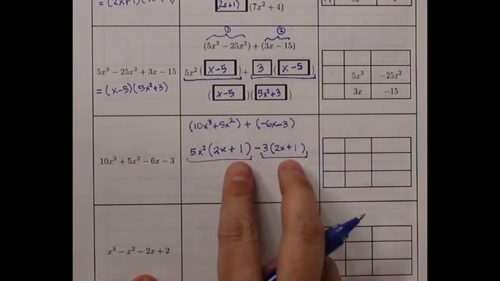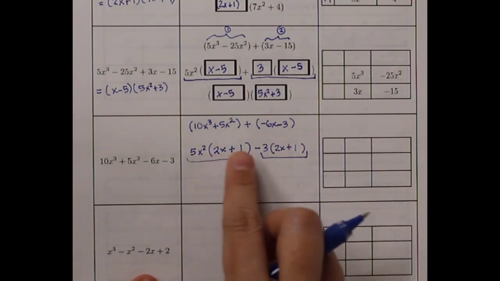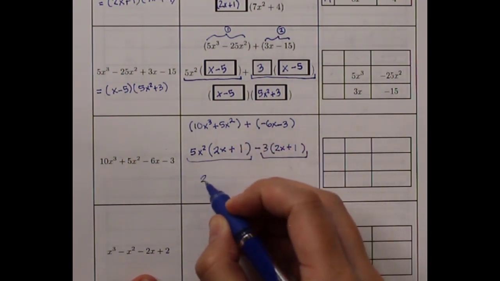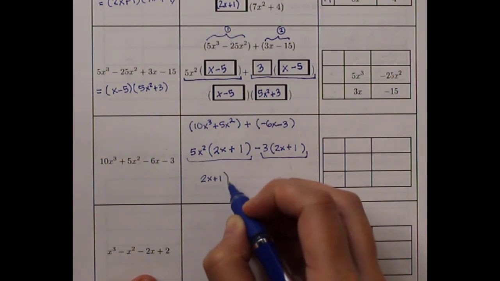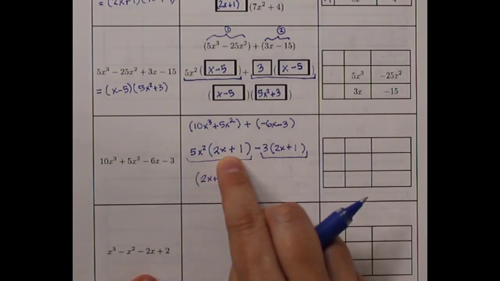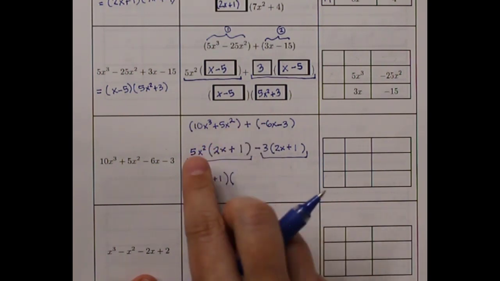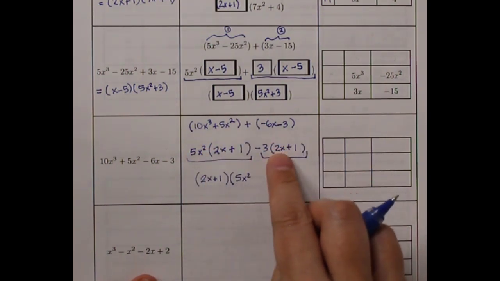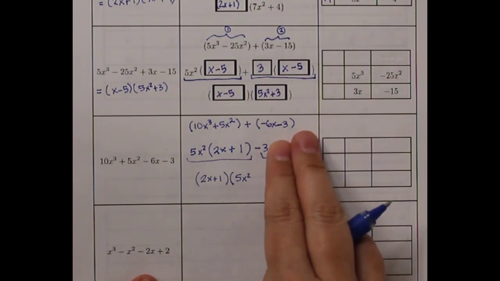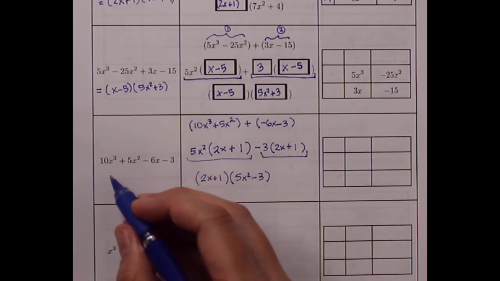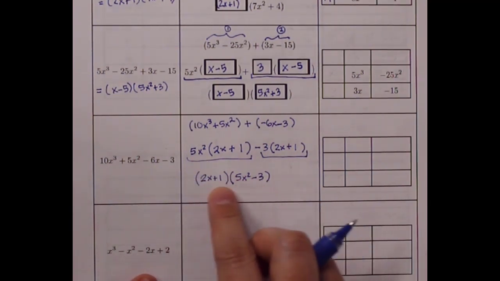You factor one more time. You factored out the GCF here and here. Now you factor out this common factor of 2x plus 1. And then what's left, when you take out the 2x plus 1, you divided by it. What's left is the 5x squared. And over here, you took out the 2x plus 1, you divided by it, so what's left is a negative 3. And that is this polynomial factored.